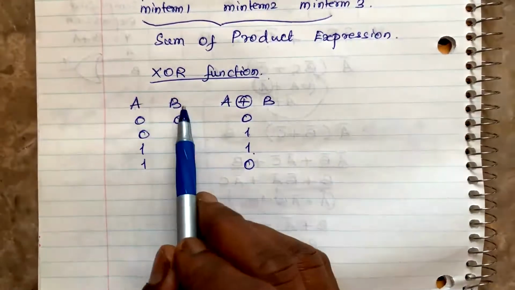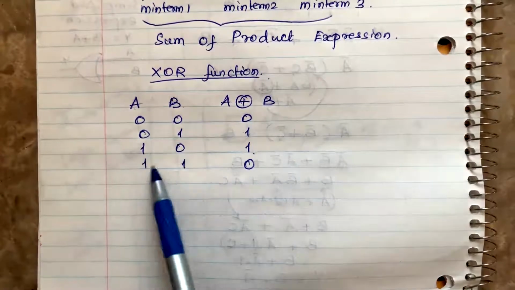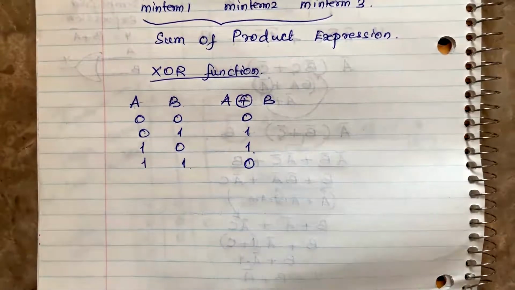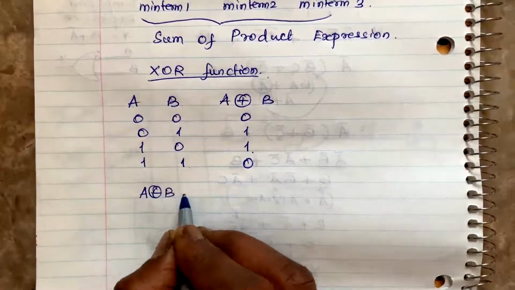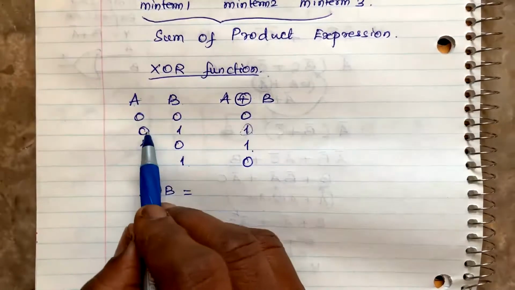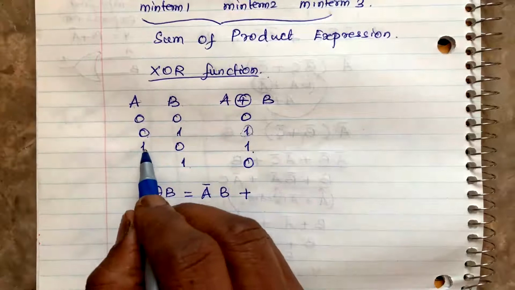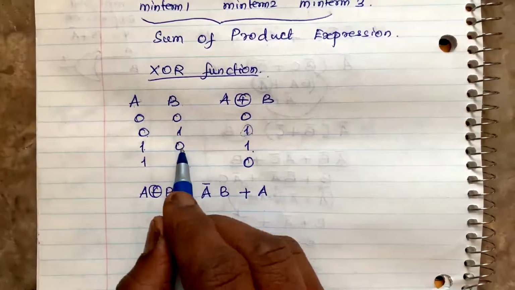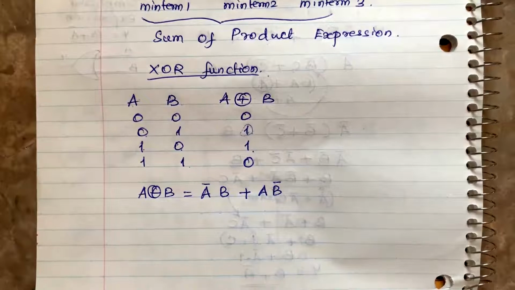Now for the XOR function, I just wrote the combinations for A and B. A XOR B is 0 if the inputs are the same, 1 if there is a change in input. Now if you want to write the min terms for this, A XOR B equals what? That is your Y, right? A XOR B is 1 when A is in the complemented form, A bar, and B, A bar B, plus A in its uncomplemented form, and B in the complemented form, A B bar. So A bar B plus A B bar. These are the min terms of the XOR function. This is again a sum of product expression.